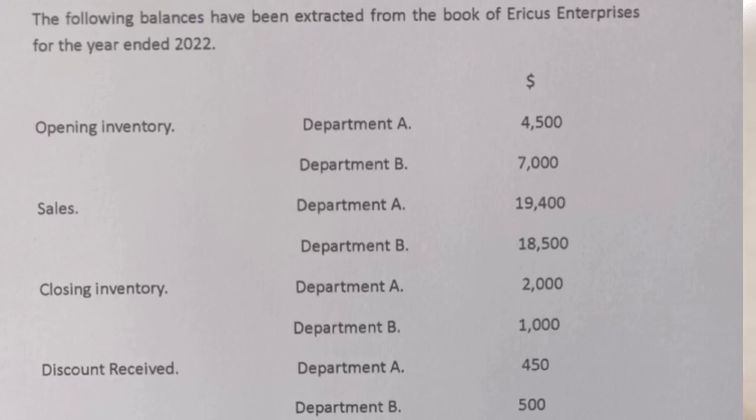The following balances have been extracted from the books of Ericus Enterprises for the year ended 2022. Opening inventory, Department A, $4,500, Department B, $7,000. Sales, Department A, $19,400, Department B, $18,500.